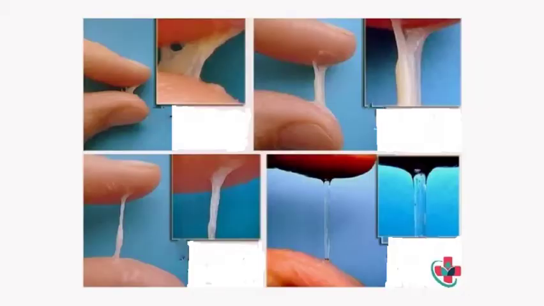So, how do you measure it? You have to wash your fingers first, then just gently insert your finger deep into your vagina. And after removing it, try to make it slip between your fingers and observe the color and consistency of your mucus. If it is clear, stretchy, you are just at your ovulation day.